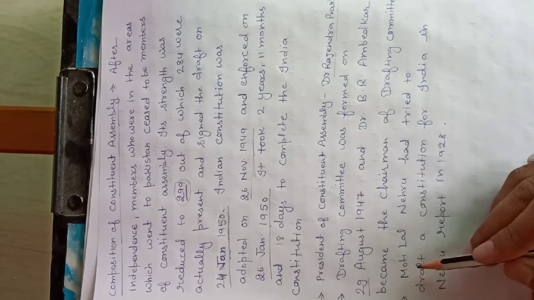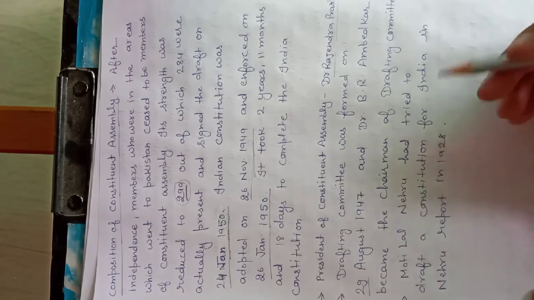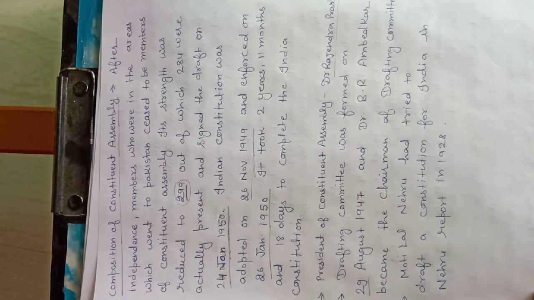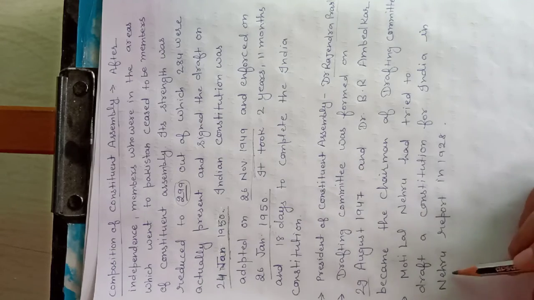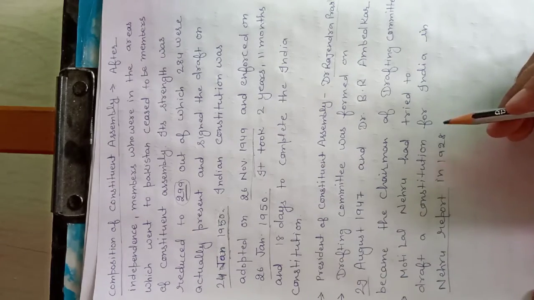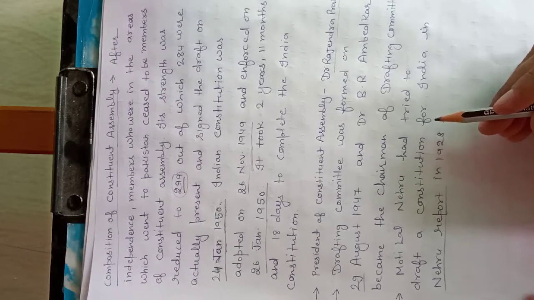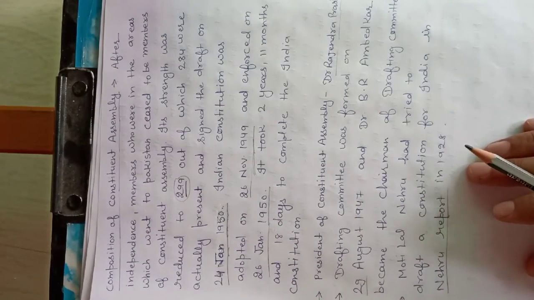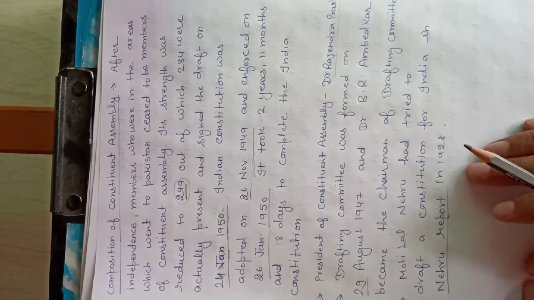Next one: who was the first person who tried to prepare a draft of Indian Constitution? That was Motilal Nehru in 1928 in his report that's known as Nehru Report. So this is something about the composition of Constituent Assembly and how the Indian Constitution was made.